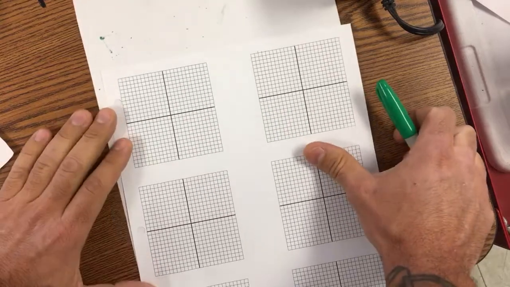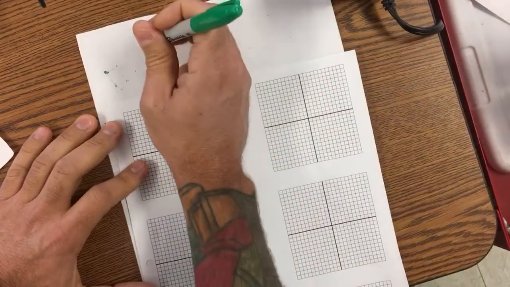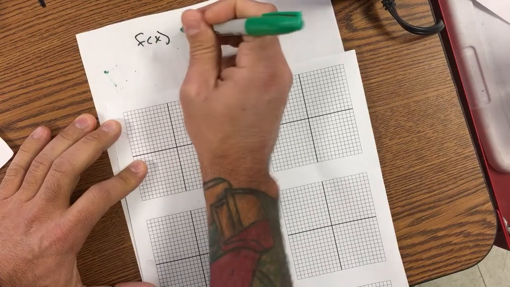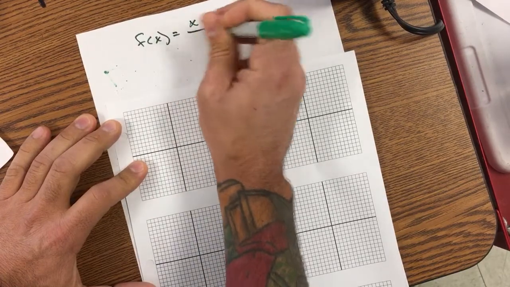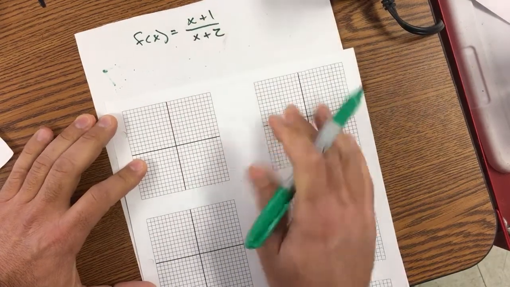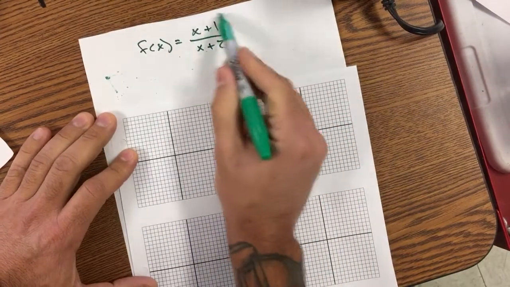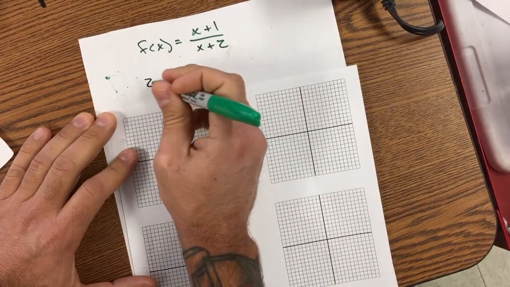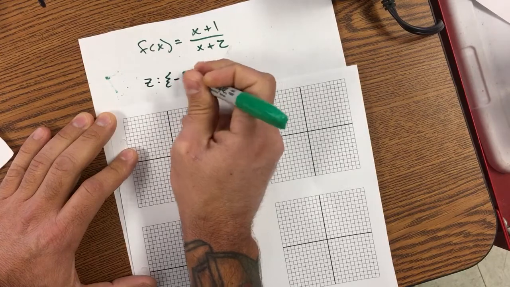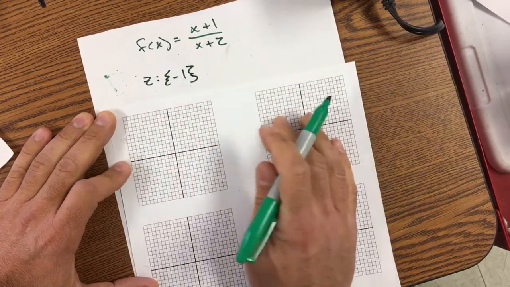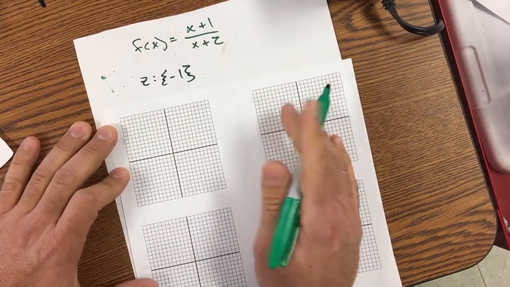Okay, today we're going to do graphing rational functions. So if I have a rational function that tells me this, I need to list all of the parts out. So my zeros come from setting the top equal to 0. So I'm going to get a 0 at -1. And remember, zeros are also the x-intercepts.